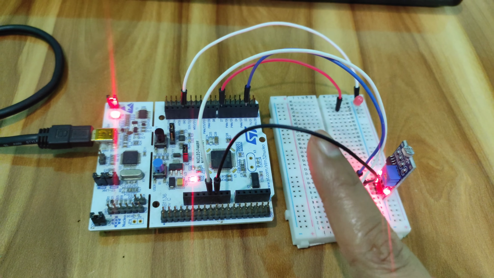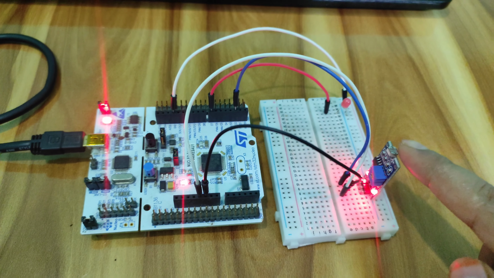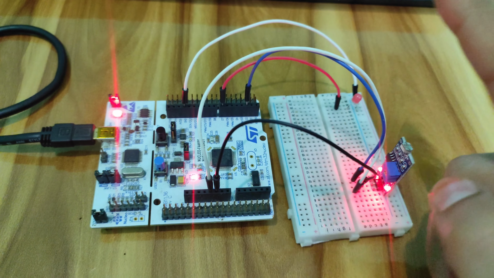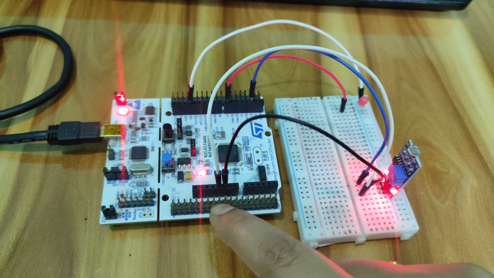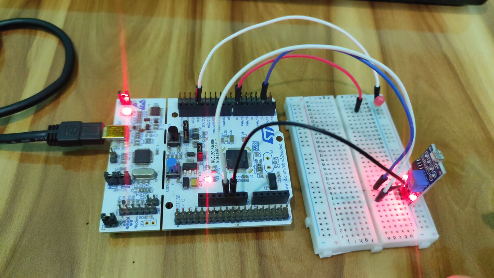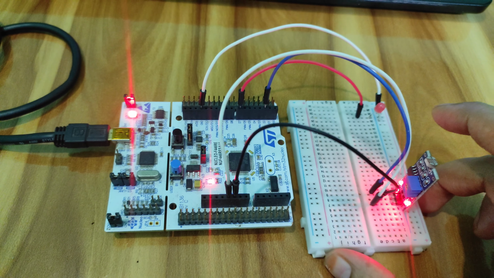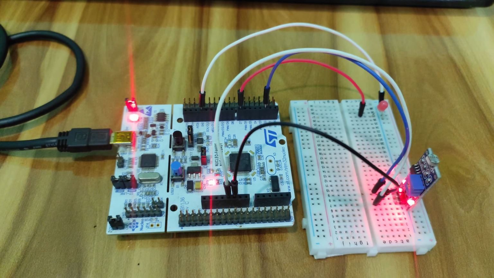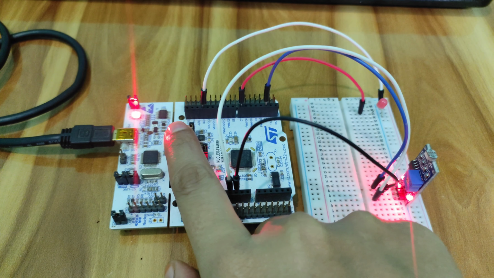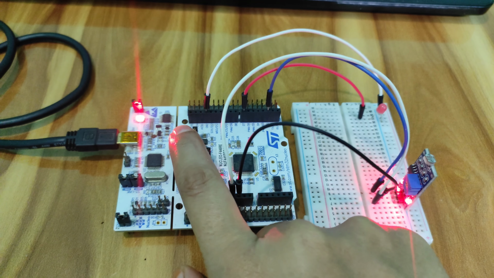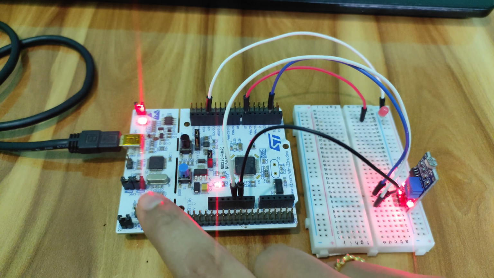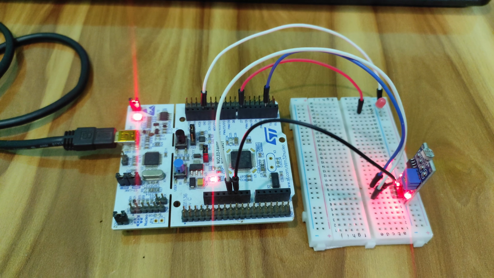I gave all the required connections from the LDR sensor and the LED to this Cortex microcontroller. Now I'm going to run this project. Make sure to reset this board every time so that we can get the correct output.